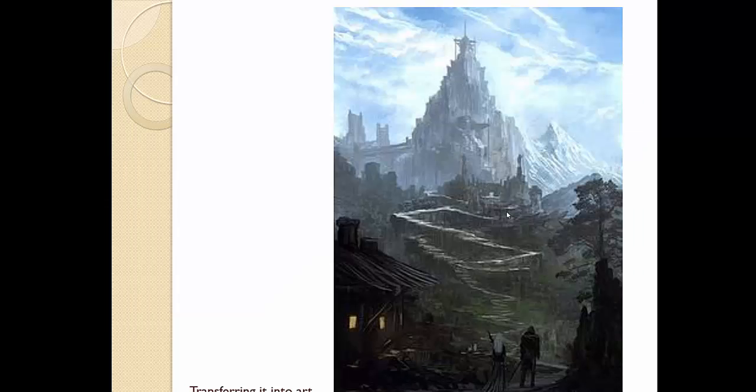Here's another shot. I forget who does this one, but again, a nice one-point transition. We're going into one key shape, one large shape in the background. You see that? Okay?